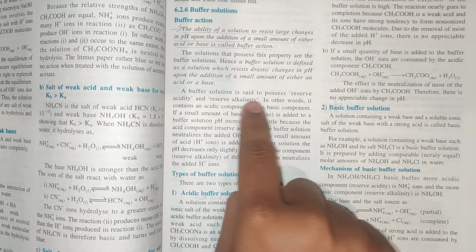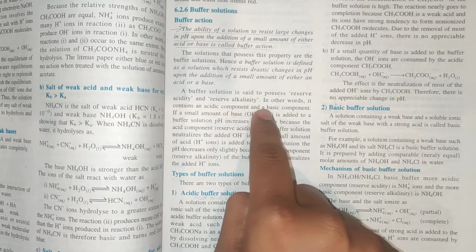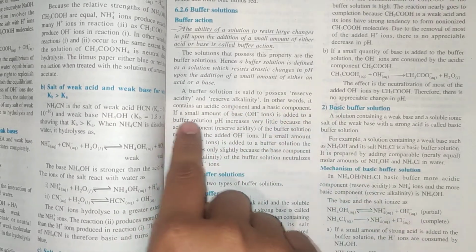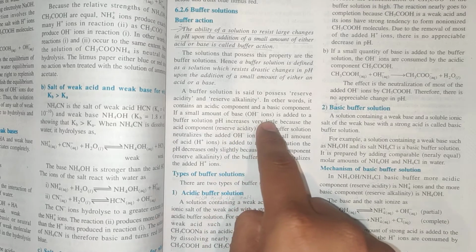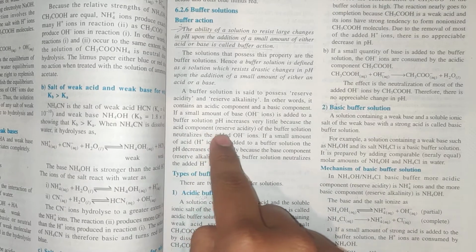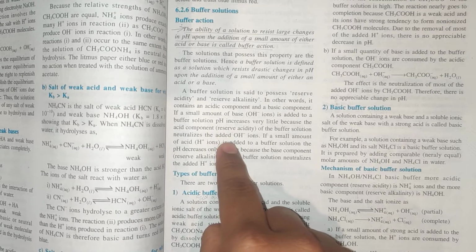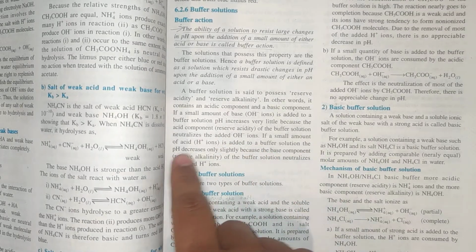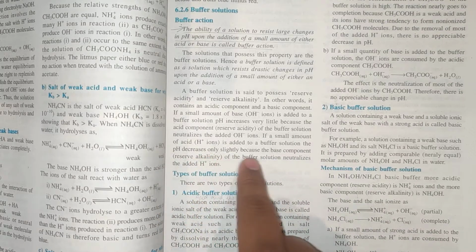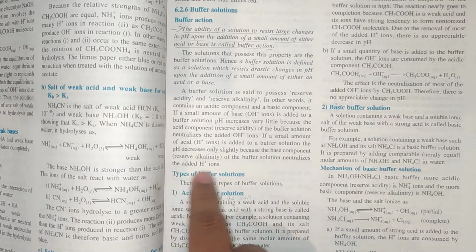A buffer solution is said to possess reserve acidity and reserve alkalinity. In other words, it contains an acidic component and a basic component. If a small amount of base, OH⁻ ions, is added to a buffer solution, pH increases very little because the acid component, reserve acidity of the buffer solution, neutralizes the added OH⁻ ions. If a small amount of acid, H⁺ ions, is added to a buffer solution, the pH decreases only slightly because the base component, reserve alkalinity of the buffer solution, neutralizes the added H⁺ ions.